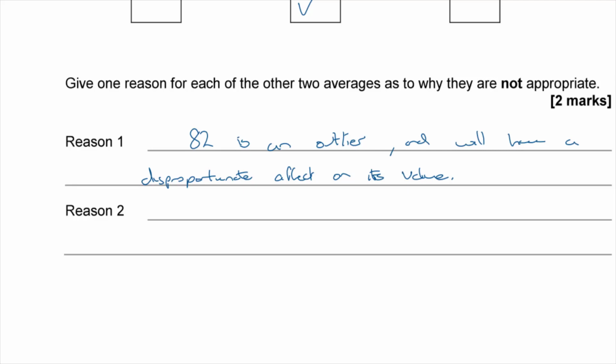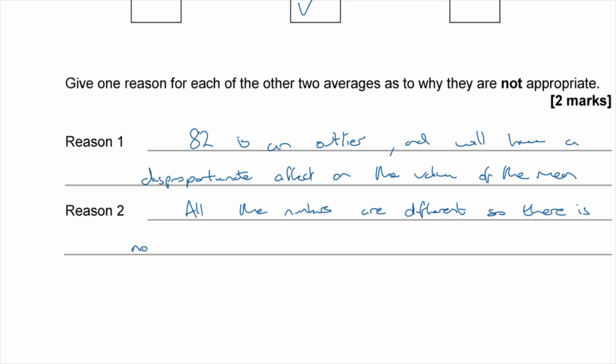Oh, I forgot to say what that was. So just on the value of the mean, I should write down there, on the value of the mean, and here I can write all the numbers are different, so there is no mode. So it can't be very appropriate, can it? Okay.